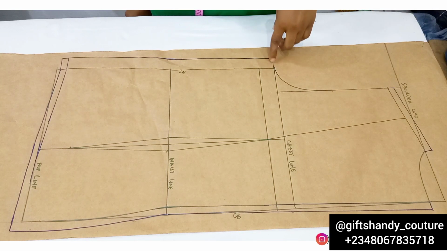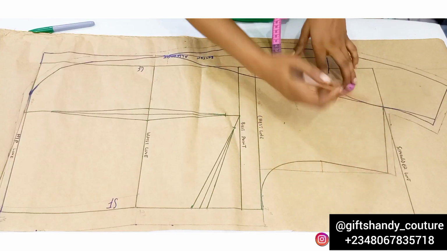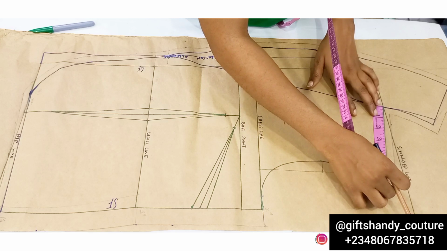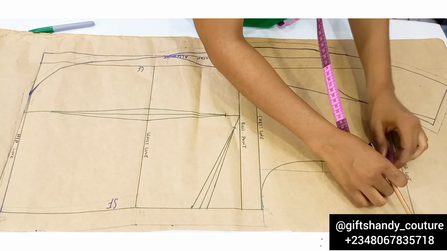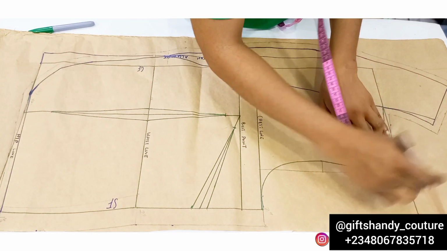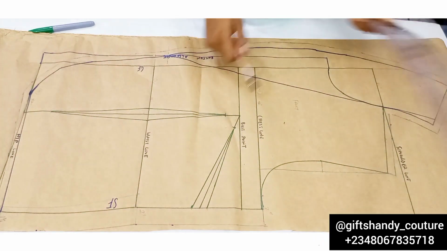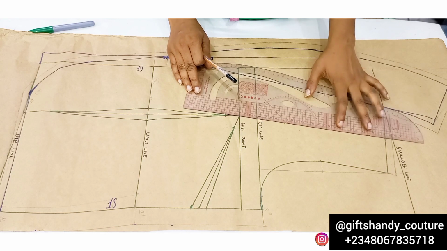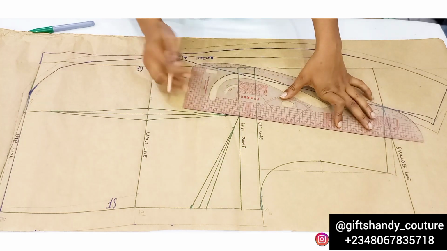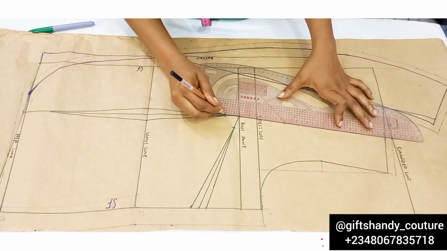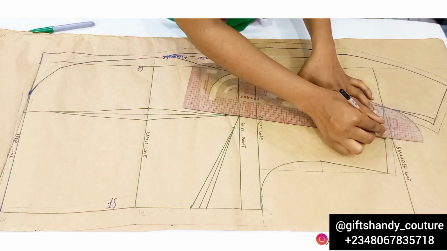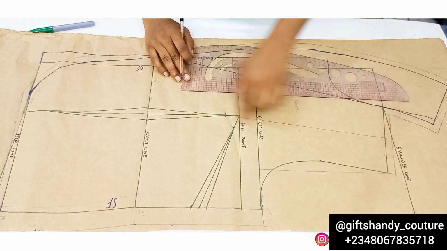Okay, now the next thing I'll also do is to repeat the same process for the front part. I'm going to be dividing the shoulder line into 2 like so, and then connect it with a straight line to meet up with the dart on my bust point. Make sure it is not too sharp, guys. So I'm going to connect those lines like so. Can you see? And then that is all.